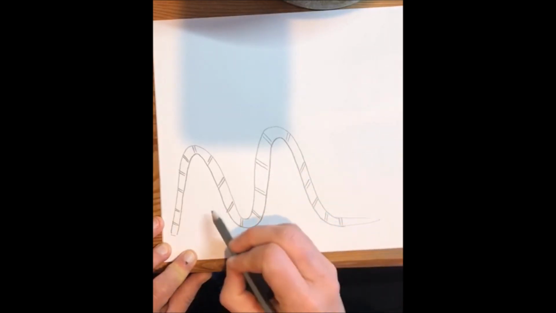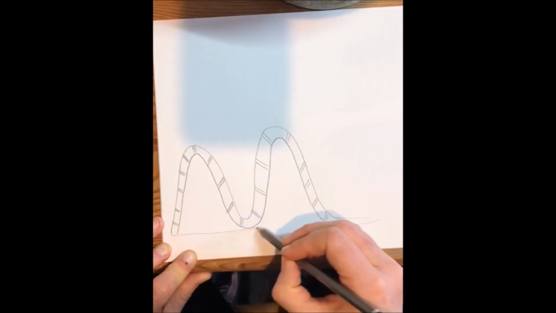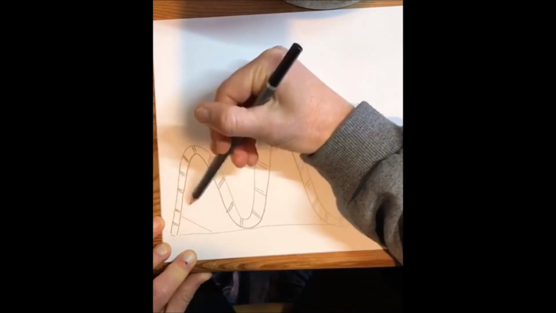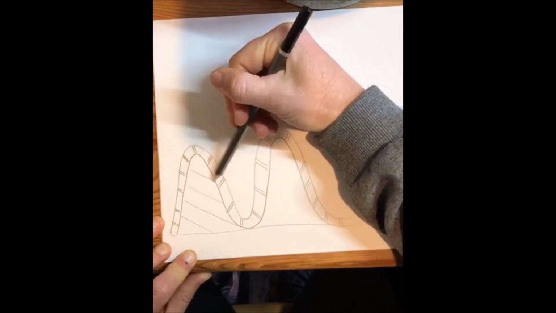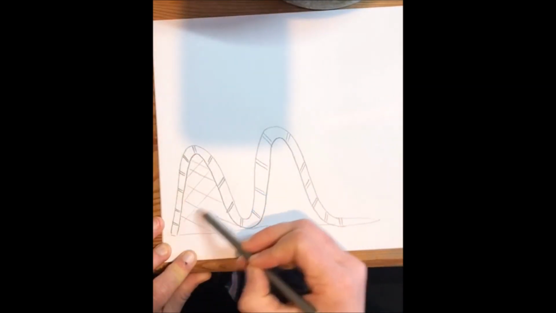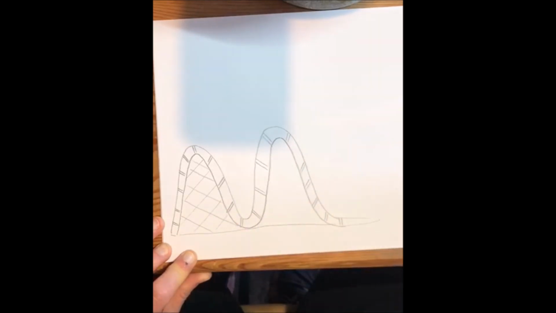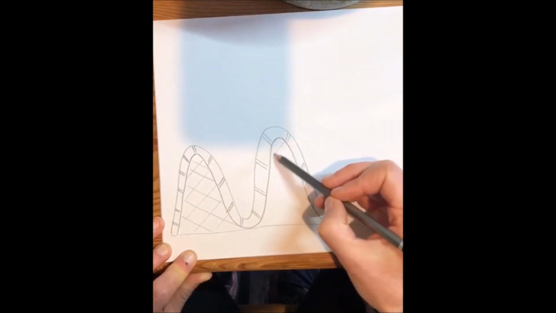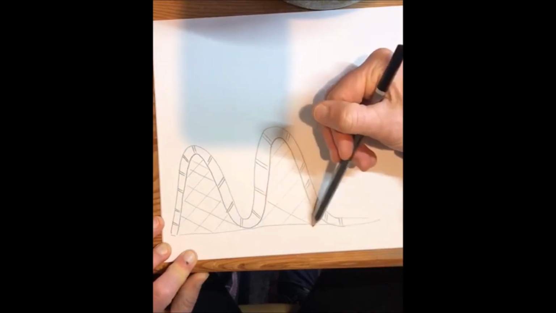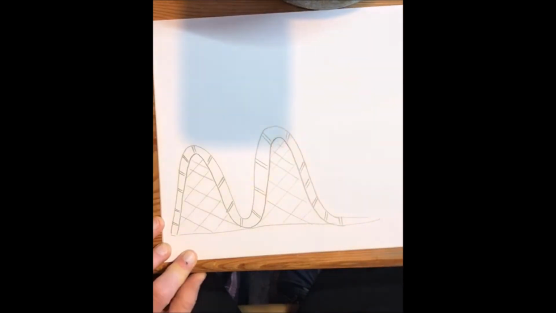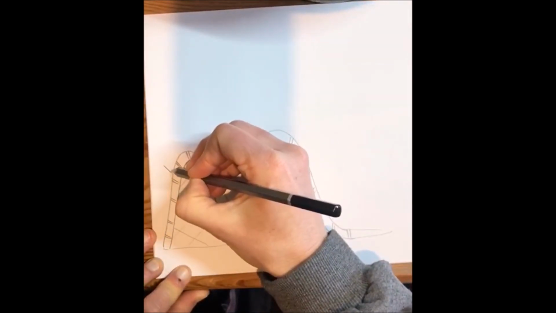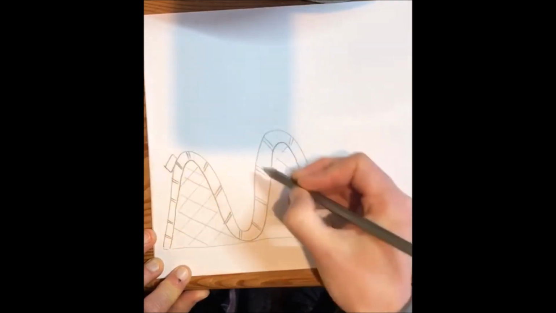Then I need to put in the scaffolding. That's what keeps the roller coaster up. So I'm putting a line across the bottom, and now I'm doing sideways lines. Diagonal lines across one way and diagonal lines across the other way. Remember, pause the video if I'm going too quick. This is the scaffolding. Then I need to put the carriages on, so a little square box for the carriages.